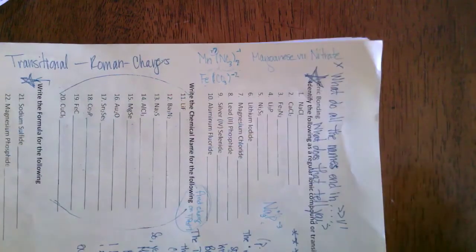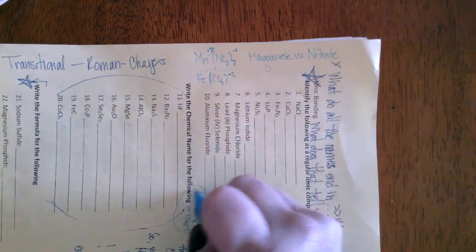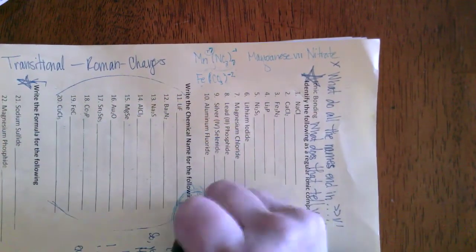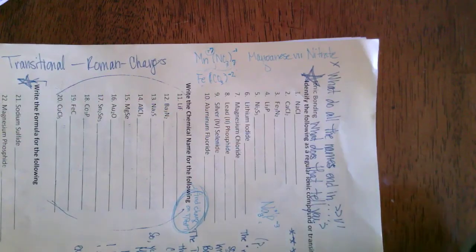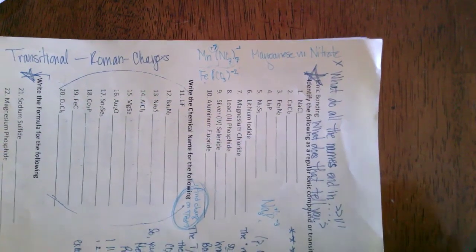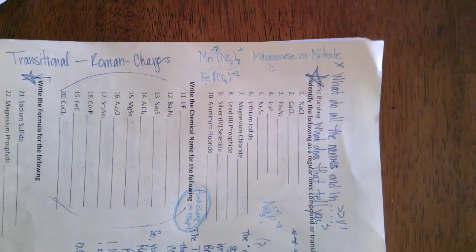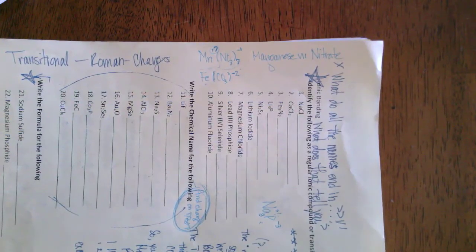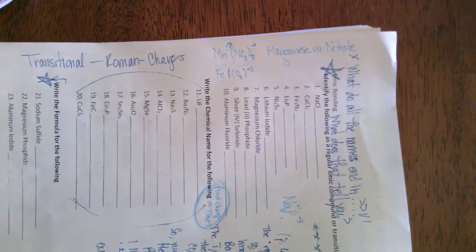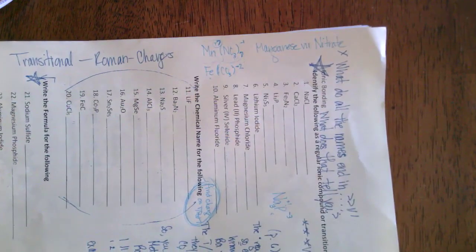When I am dealing with a transitional metal, I always have to put the charges in. Well, I have no idea what just happened here. Give me a second. Wow, that was weird. All right.